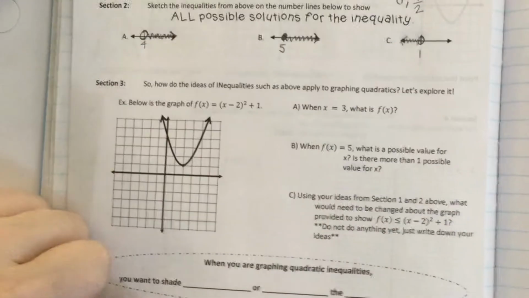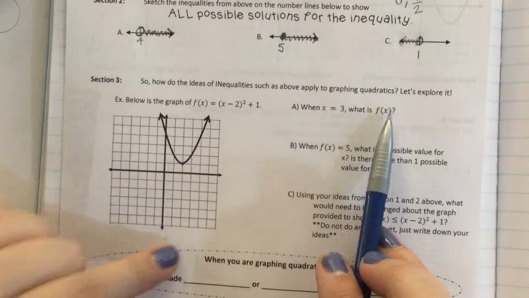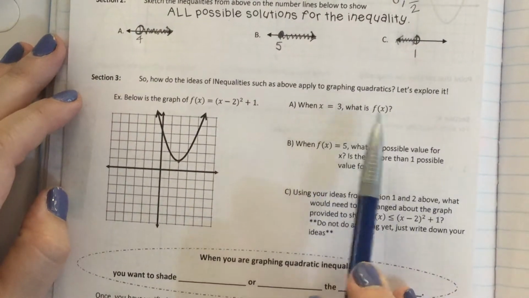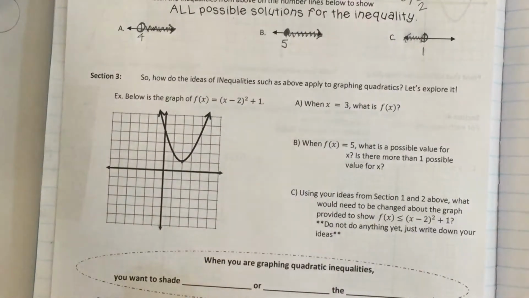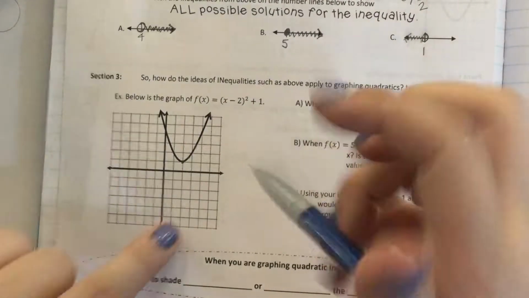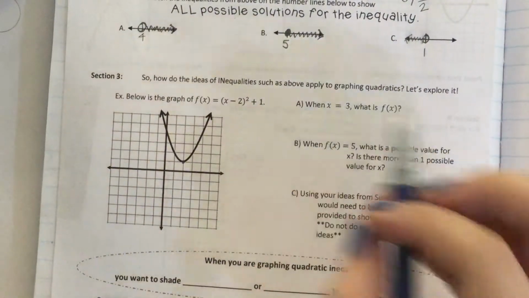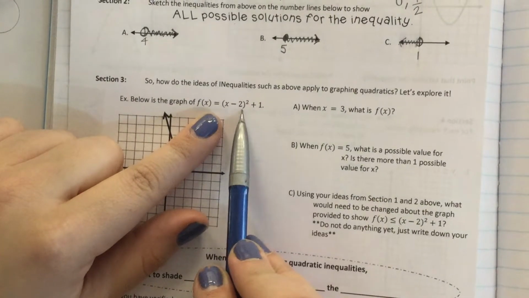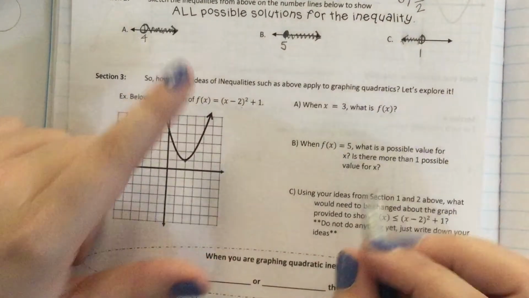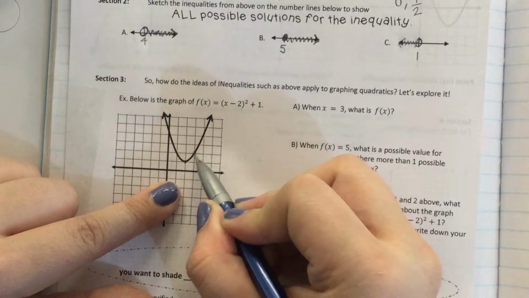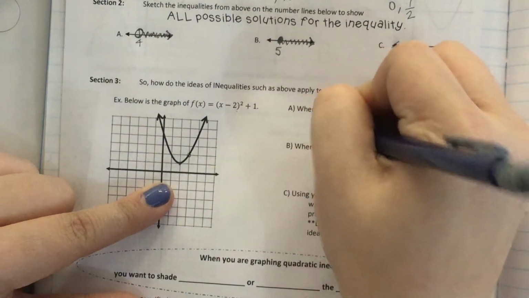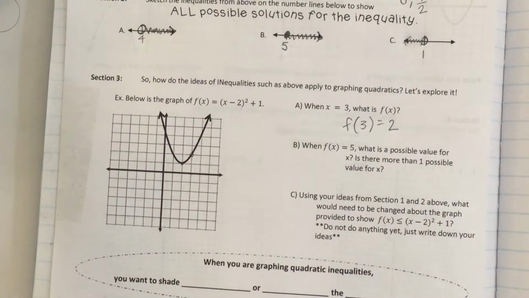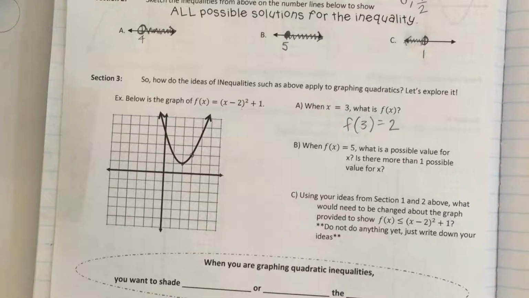Okay, when x equals 3, what is f of x? What does f of x mean, first of all? If I have 3, what is the function value at x equals 3? Well, I can do a couple things. I can plug in 3 for x, and I would get 3 minus 2 is 1 squared plus 1 is 2. Or I can say, oh, well, here's 3. It's right there. It's 2. So when I plug in 3 for x, or when I go over here and find 3, I get 2.